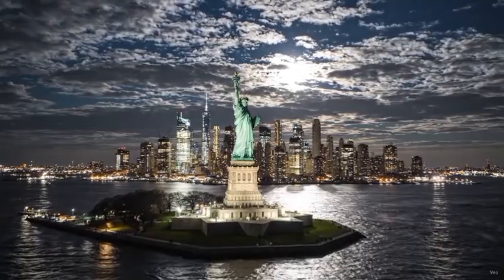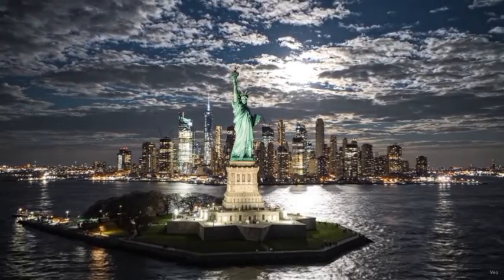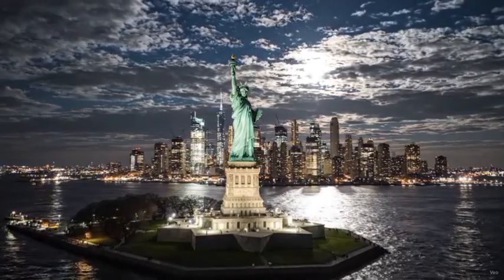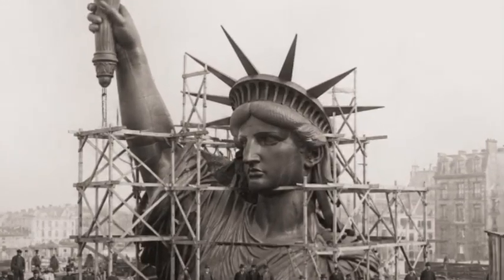Today, the Statue of Liberty is far more than just a monument. It has become one of the most recognizable symbols of freedom, immigration, hope, and democracy anywhere on Earth.